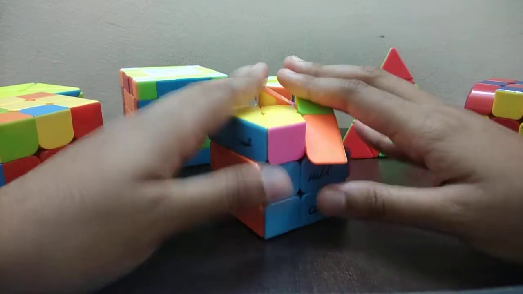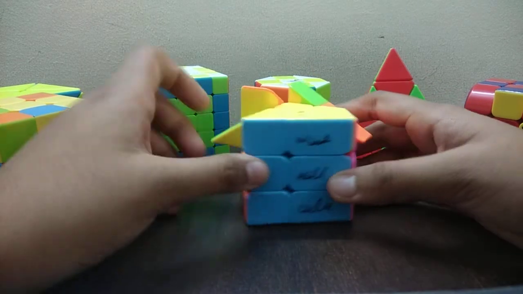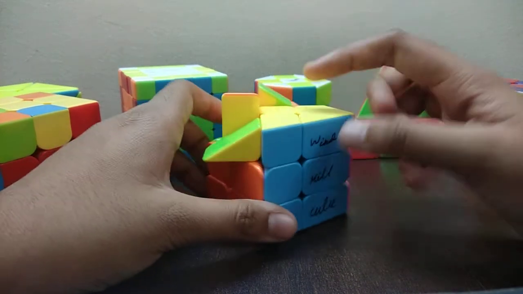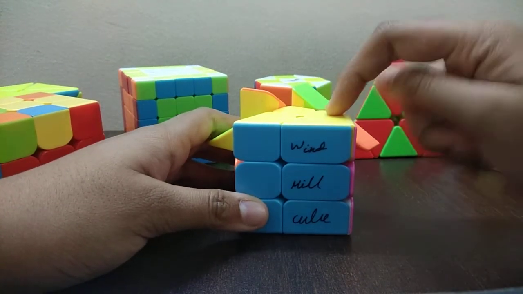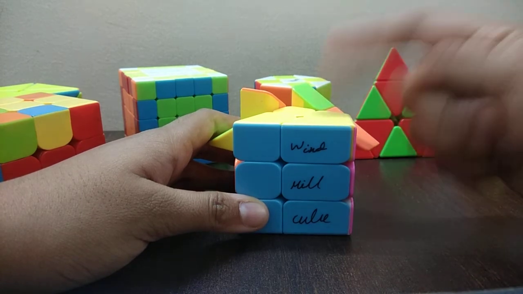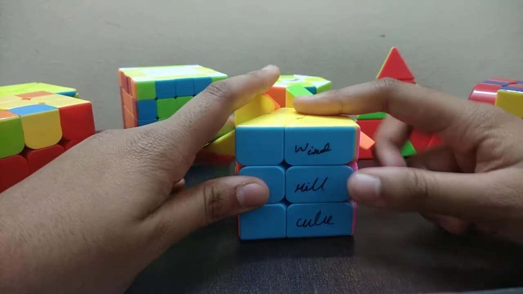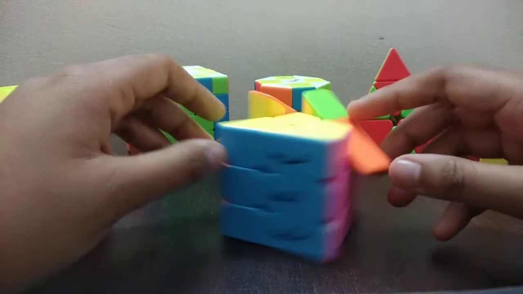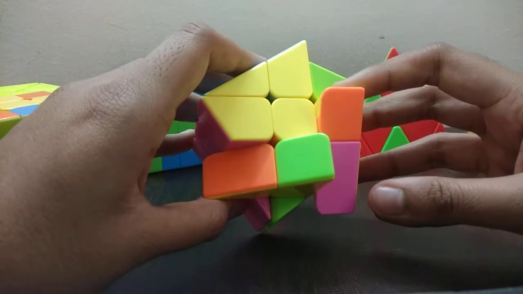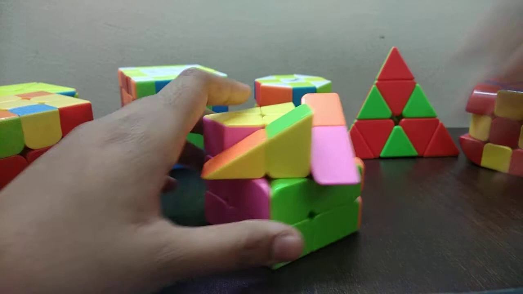Okay, please keep that in mind, because if you're not going to do that, you're just going to end up being really confused. So if it is shorter than the center, put it on the back. If it is standing taller than the center, put it on the left. Okay, remember that. Now we are going to do the edge orientation.